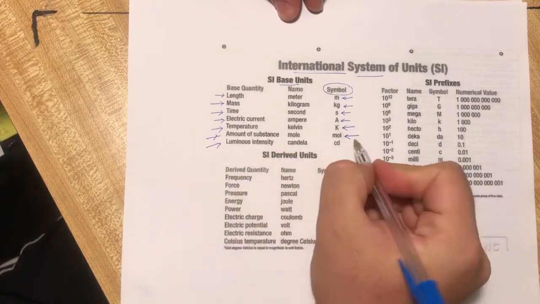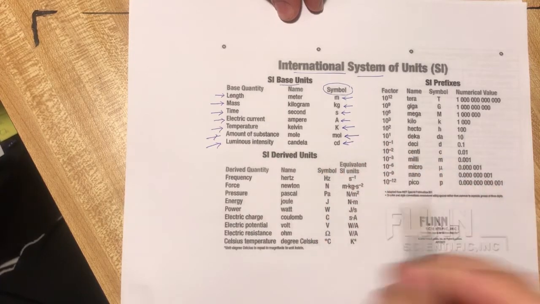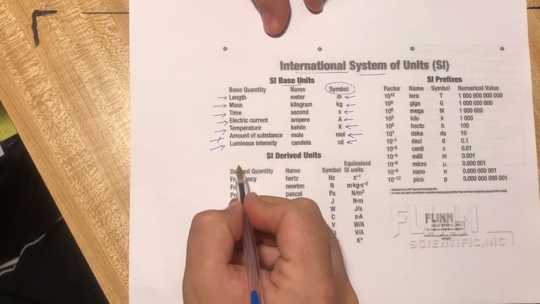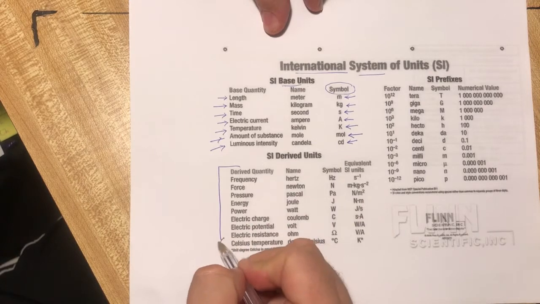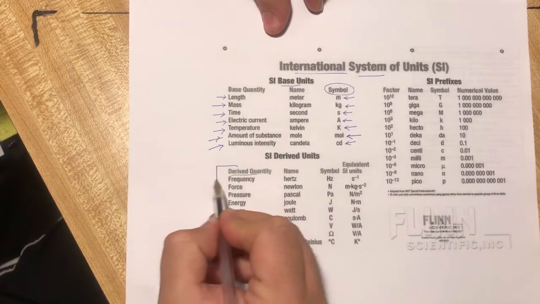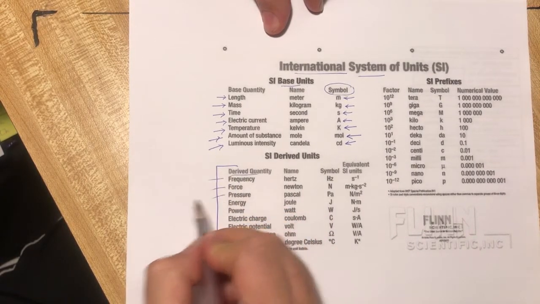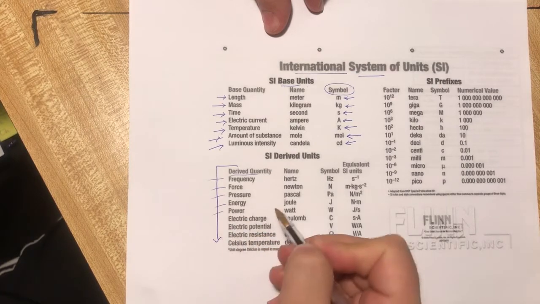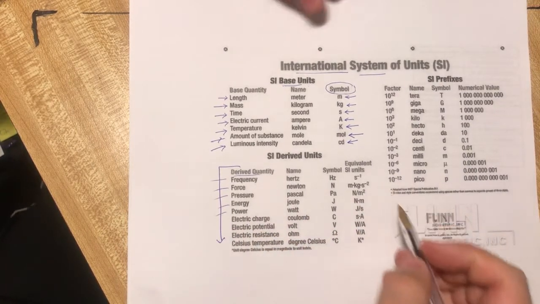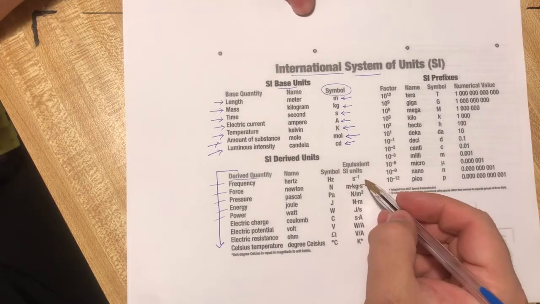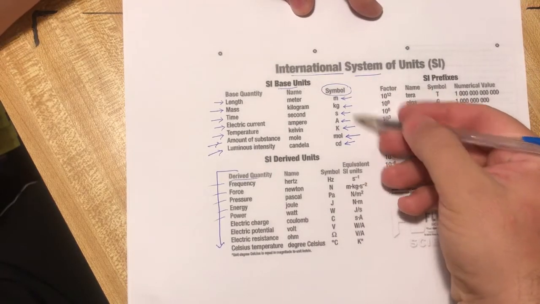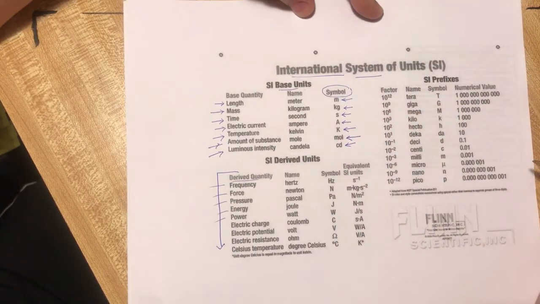The luminous intensity in candela. And we have many derived units. For example, frequency, force, pressure, energy, power, velocity, acceleration, and their units are derived from these main units.